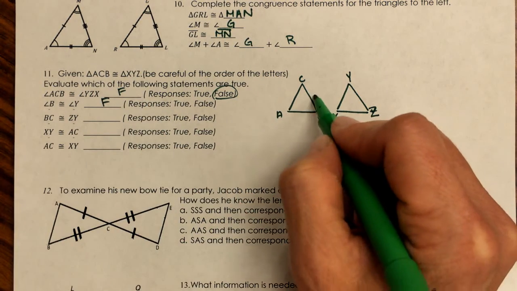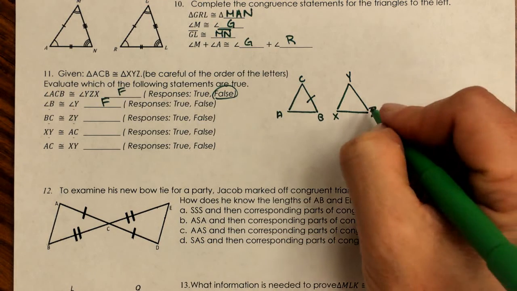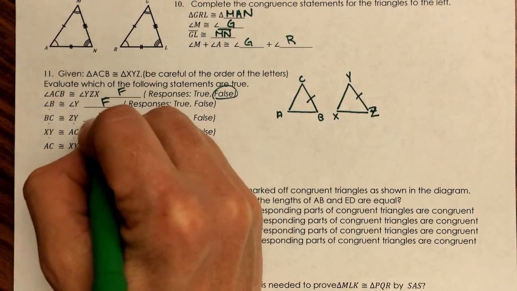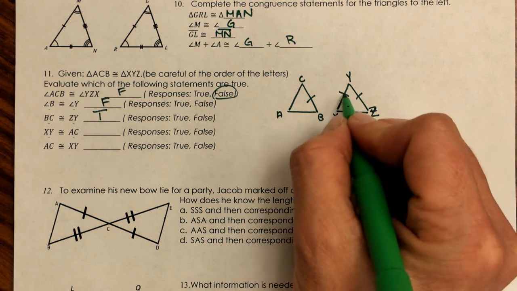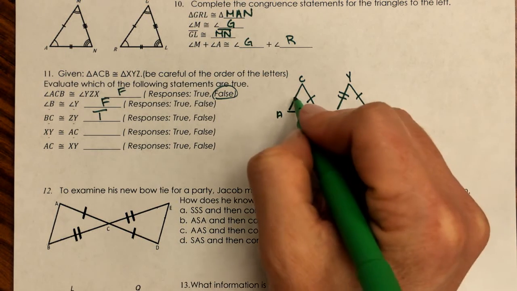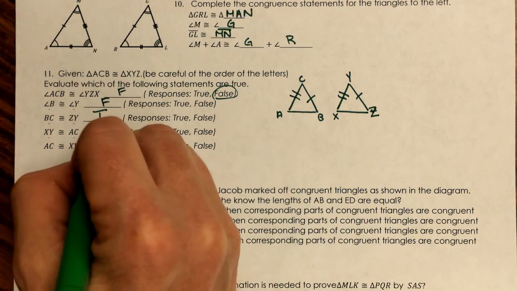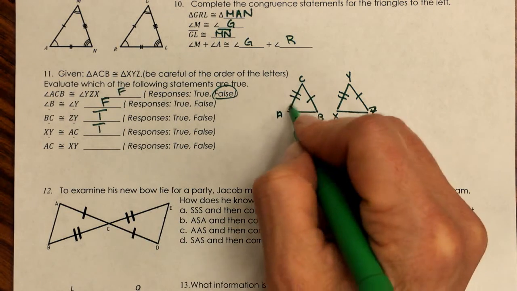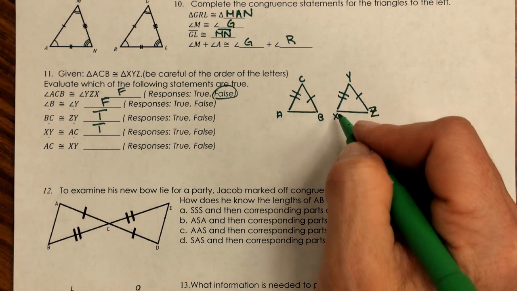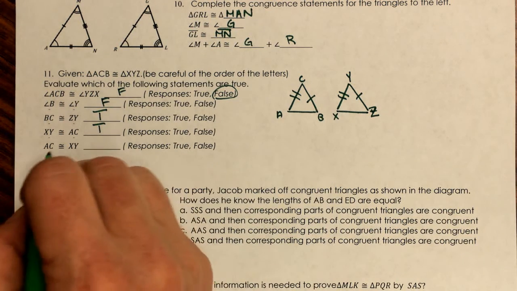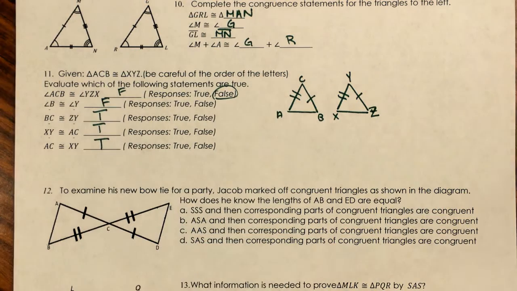BC is equal to ZY. Yes, true. XY here is equal to AC. Bingo, that looks good too. And AC is equal to XY. Well, that looks like just a spin on that. So that looks true. Good.